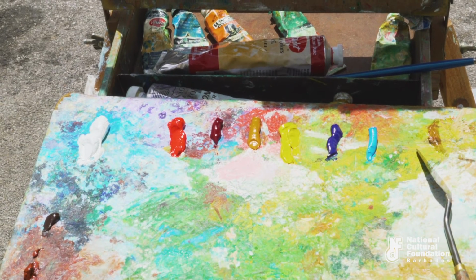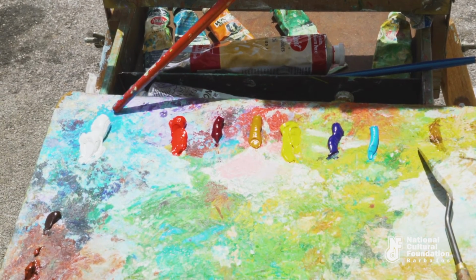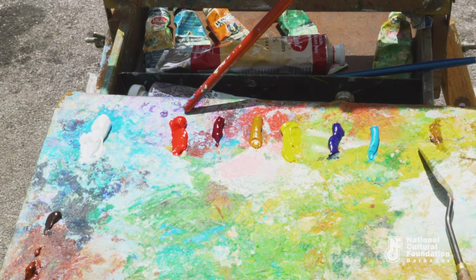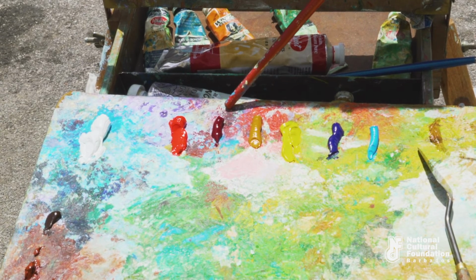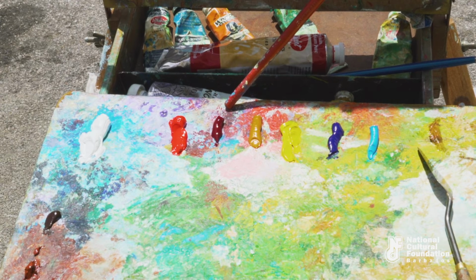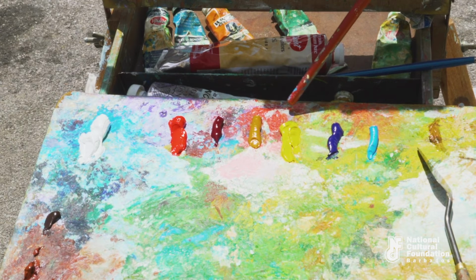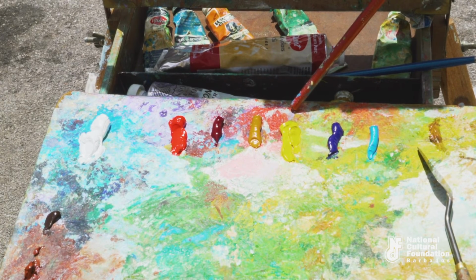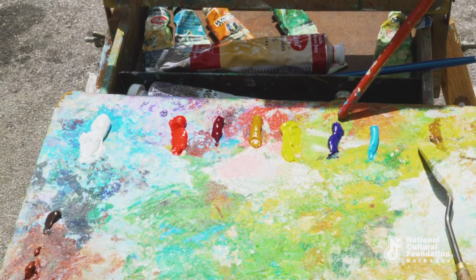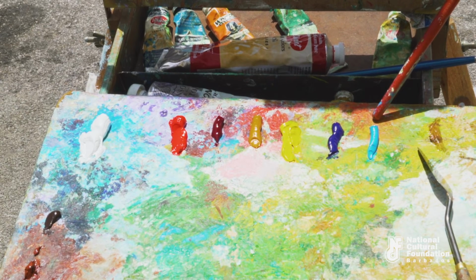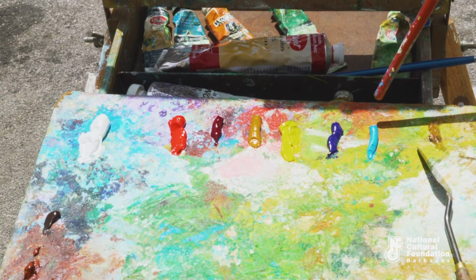The paints that I will be using are titanium white, cadmium red, alizarin crimson, Indian yellow, cadmium yellow light, ultramarine blue, and cerulean blue, all on this line.